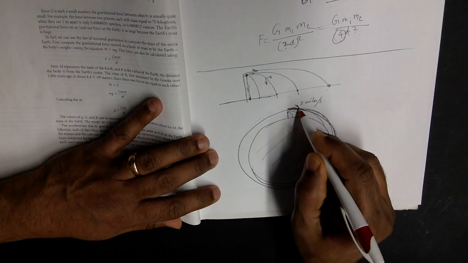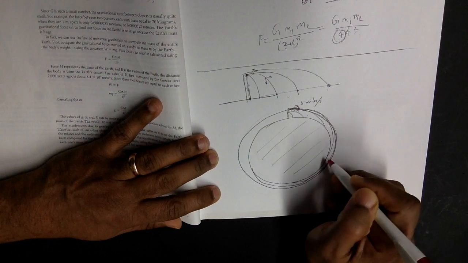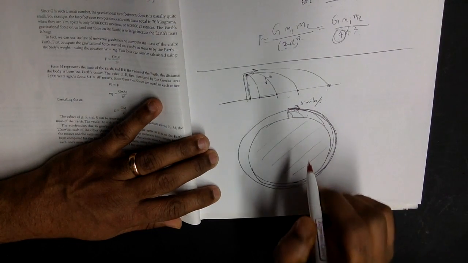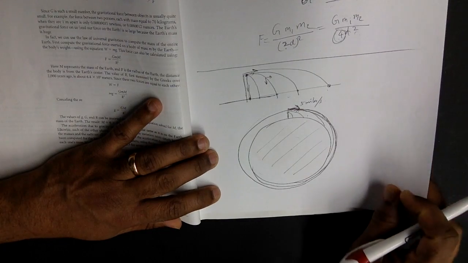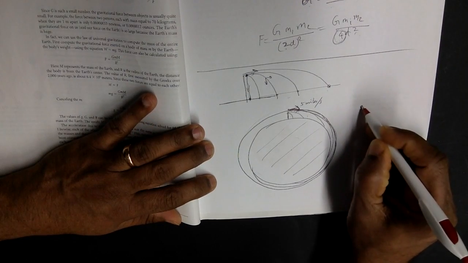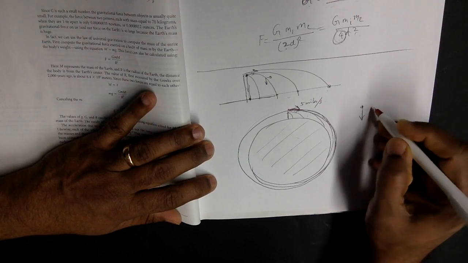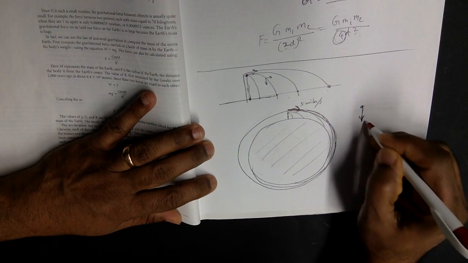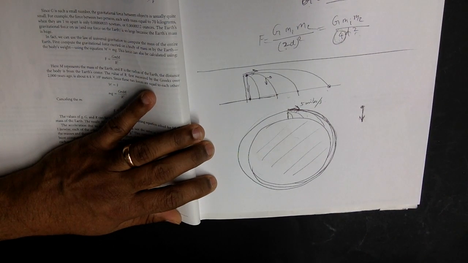Now, when a satellite is going in orbit, how many forces are acting on it? It is just one force. It's the force of gravity, which is basically weight. When only one force is acting on the object, it's called weightlessness.